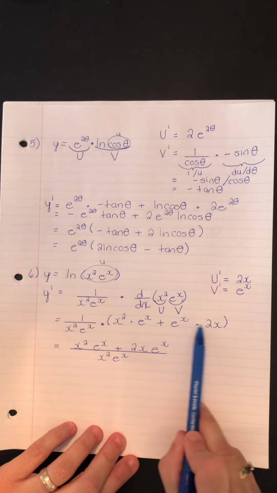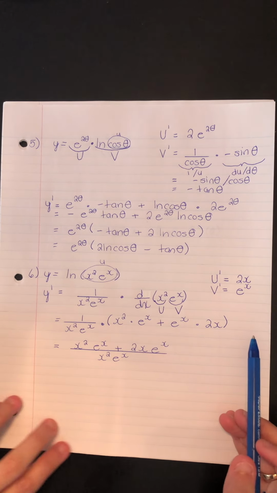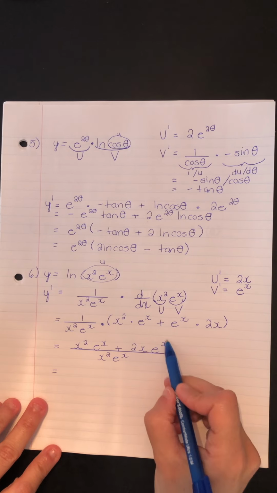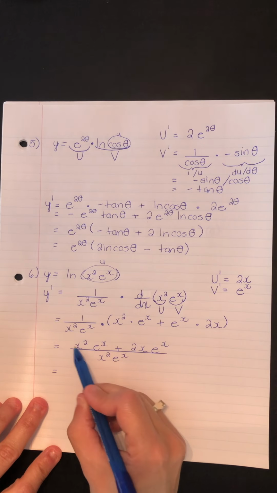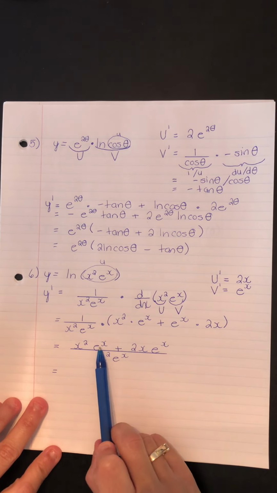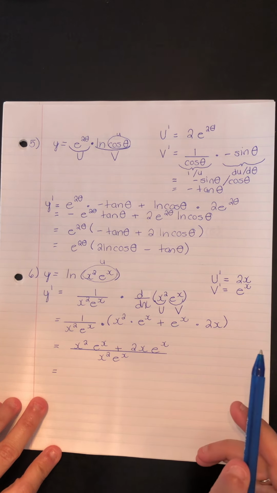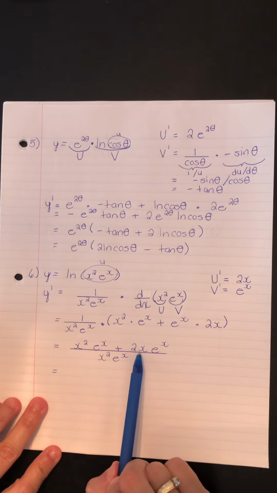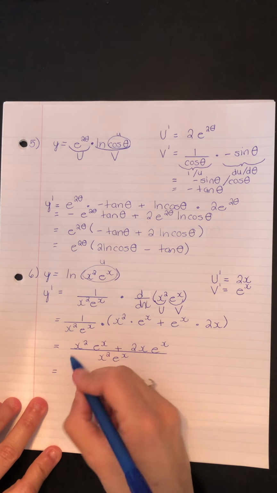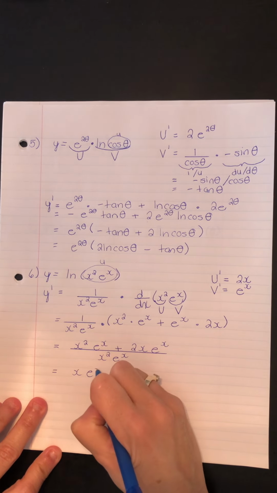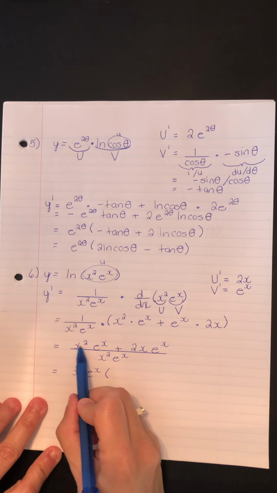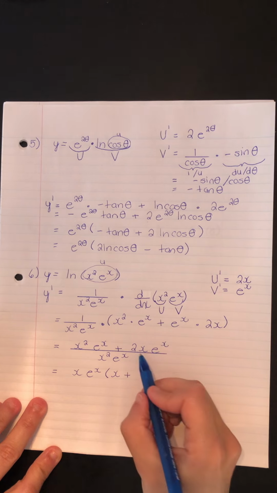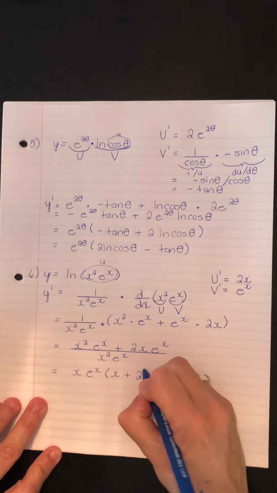So numerator, denominator. But that numerator should be factored. So from each term, we can common factor an e to the x. And from each term, we can common factor an x. So I'm going to take out x, e to the x. From this term, that will leave x plus, and from this term, we'll have just a 2.